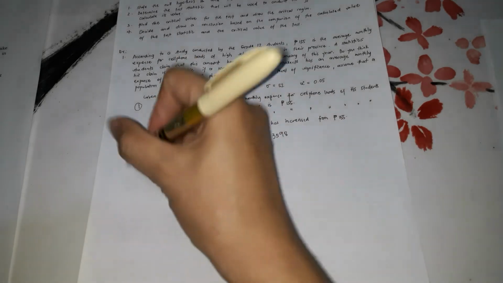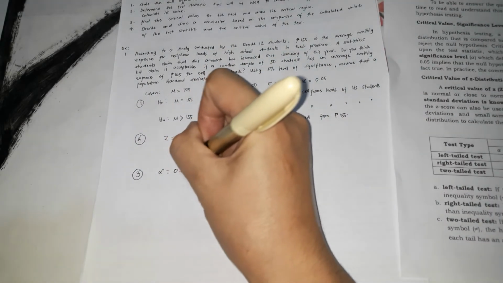So next, we solved already the z. Let's have now step 3: find the critical value for the test and draw the critical region. You may or may not draw the critical region, but it helps you understand. Because it's a z-test, this is the table that we're going to use. Next, you should identify if it is a left-tailed, right-tailed, or two-tailed test, and the level of significance. You need to know the level of significance. In our example, the level of significance is 0.05.